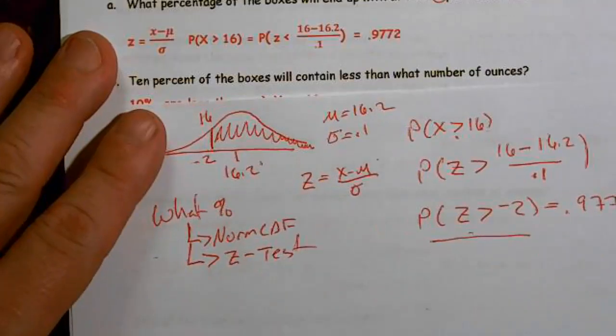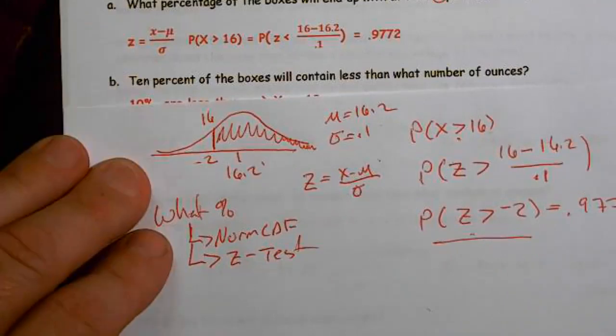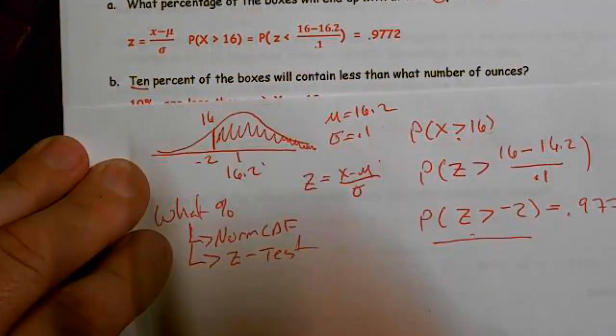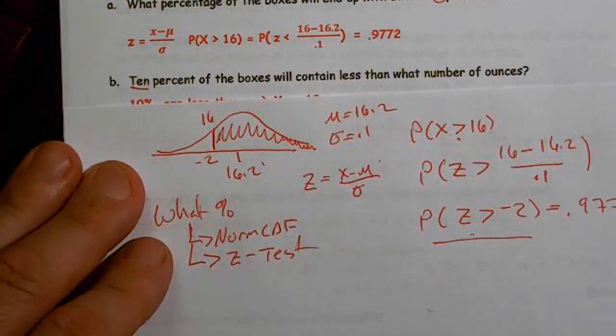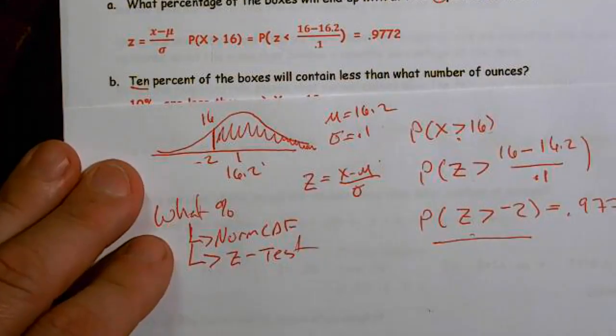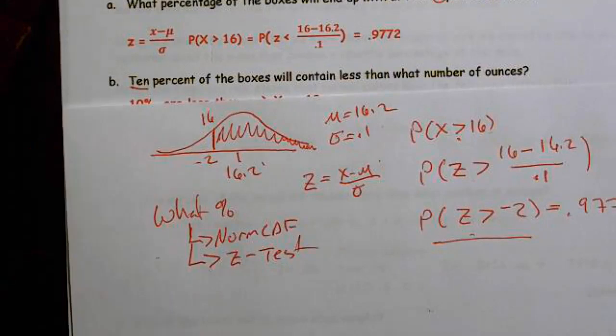10% of the boxes will contain less than what number? Here they gave me a percent. If they give me the percent, I'll be working with an inverse norm.